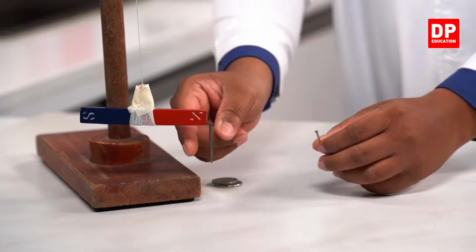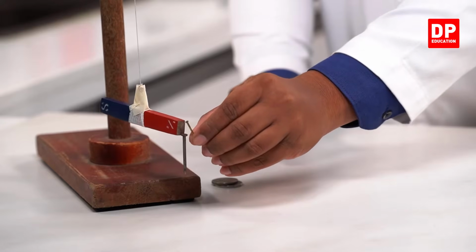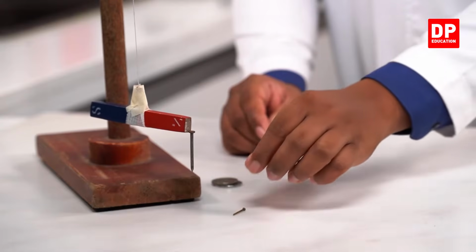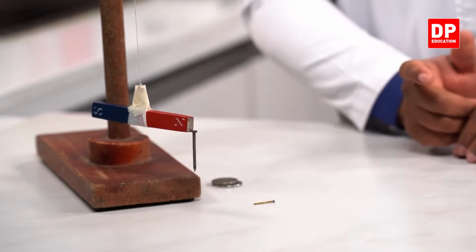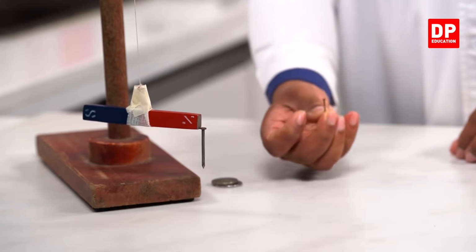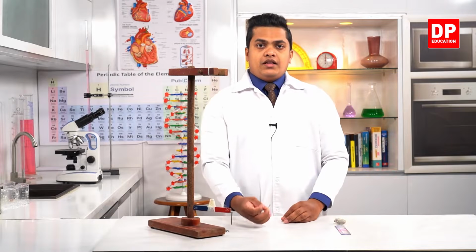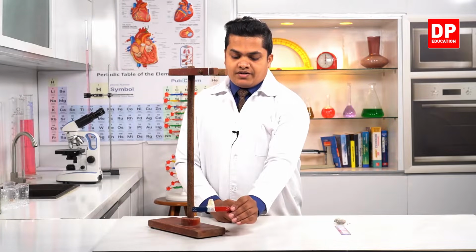So now see this one, the brass nail. Even though the brass nail is in contact with the magnet, there is no attraction. See, there is no attraction. If I release my hand, you can see that the brass nail is going to fall down. That means brass is not a material which shows magnetic properties. So even though it is a metal, it's not a magnetic material. So I can remove it to here, as it does not show any magnetic properties.